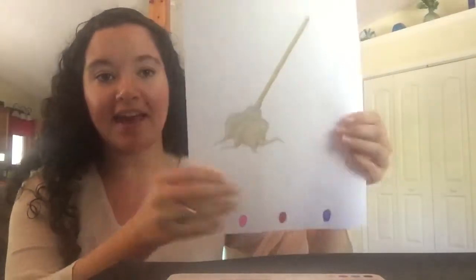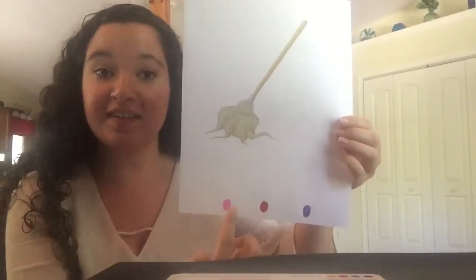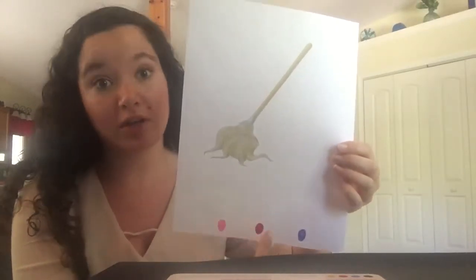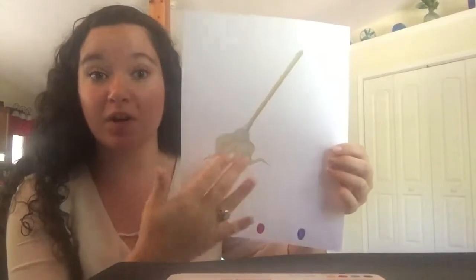For our last activity, for segmenting, I have chosen to use different pictures like this one right here and identify them with dots to help students know that that's how many phonemes we're looking for in this word.